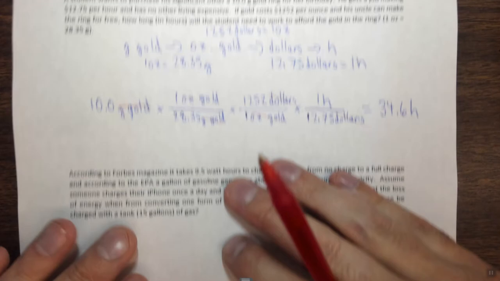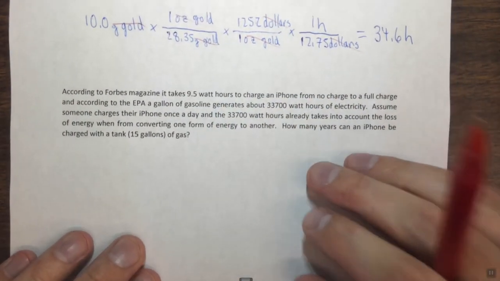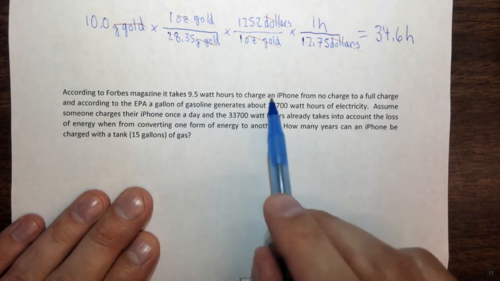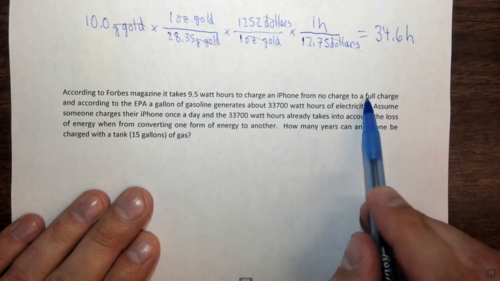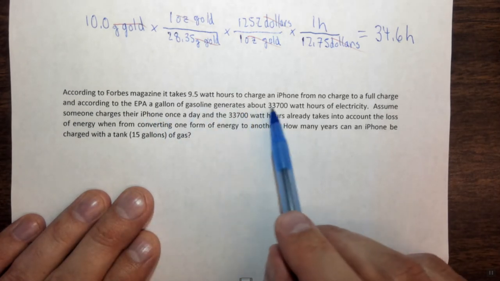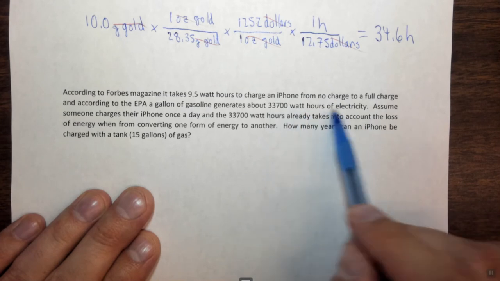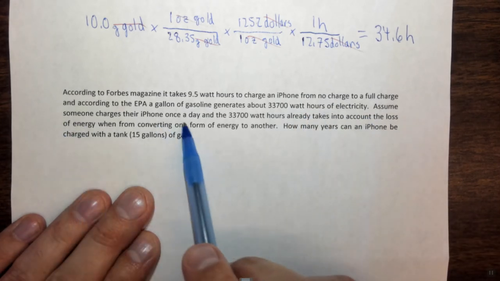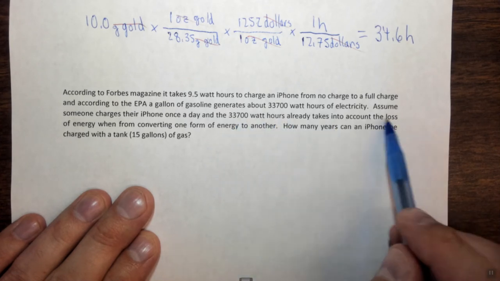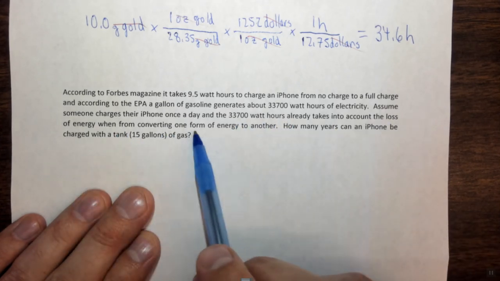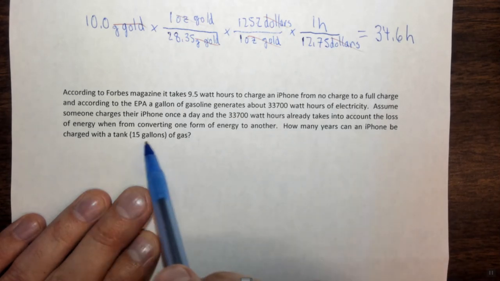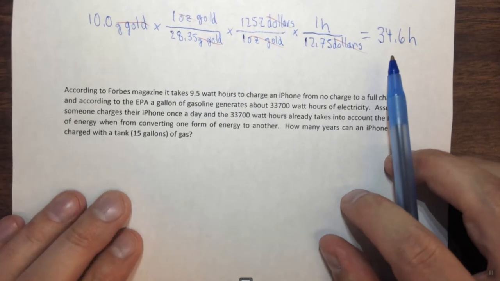Alright, last one, and then the video will be over. It says, according to Forbes magazine, it takes 9.5 watt hours to charge an iPhone from no charge to a full charge. And according to the EPA, a gallon of gasoline generates about 33,700 watt hours of electricity. Assume someone charges their iPhone once a day, and the 33,700 watt hours already takes into account the loss of energy when converting from one form of energy to another. How many years can an iPhone be charged on a tank, 15 gallons of gasoline?